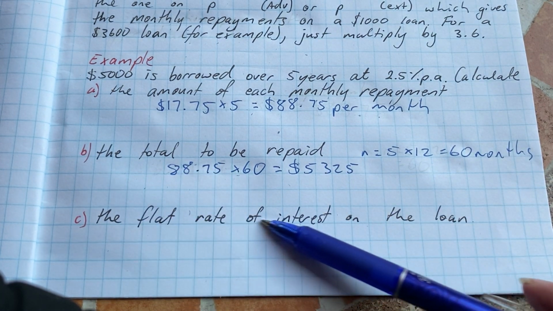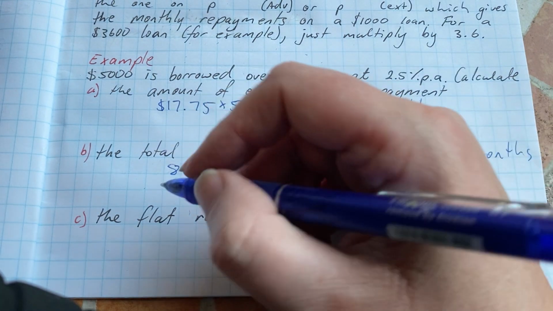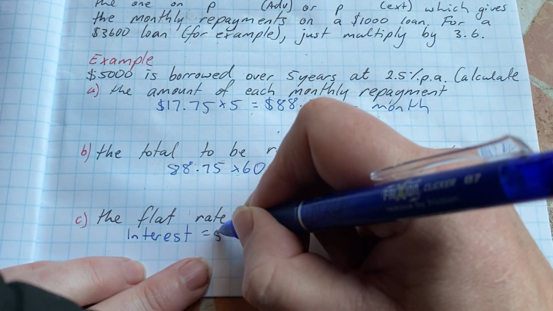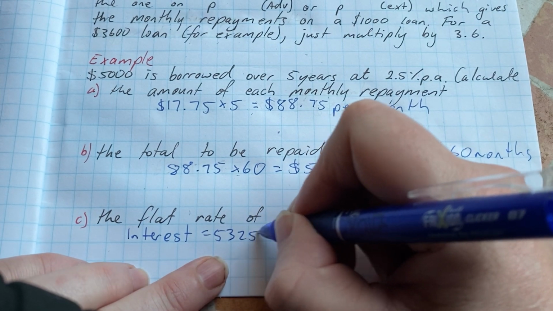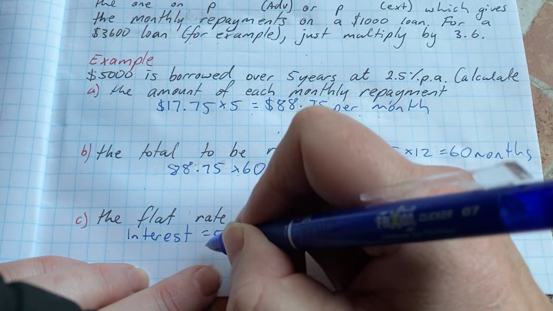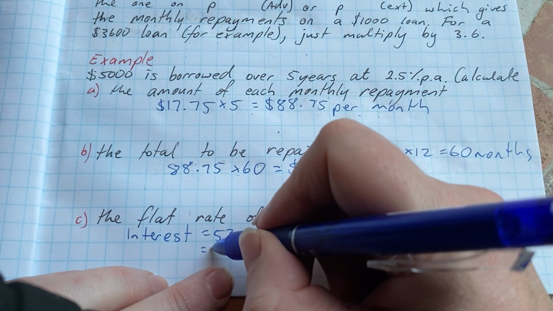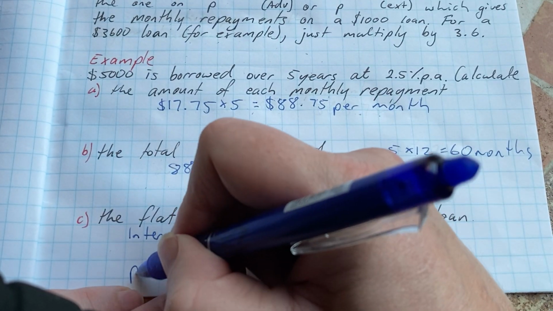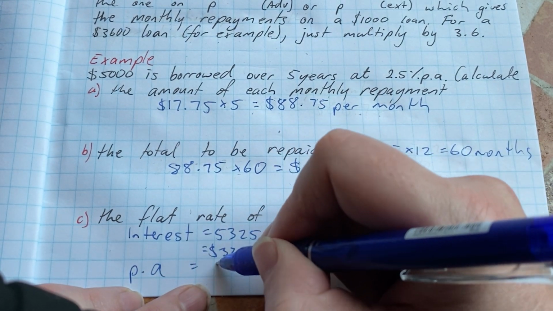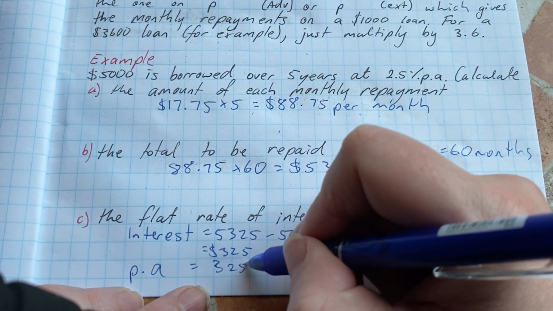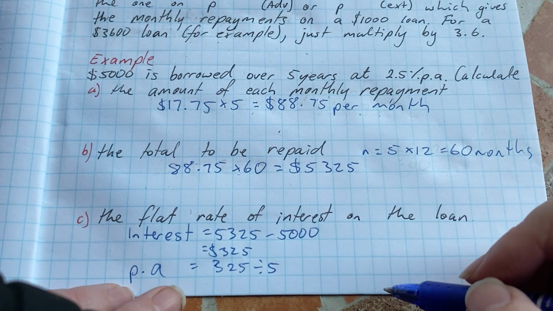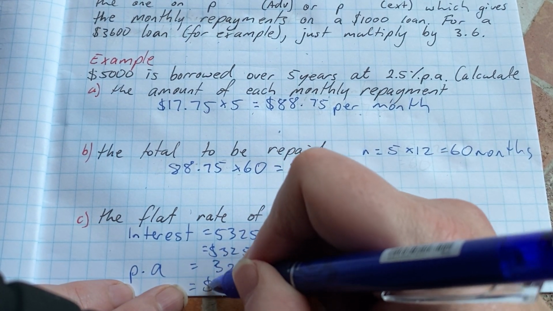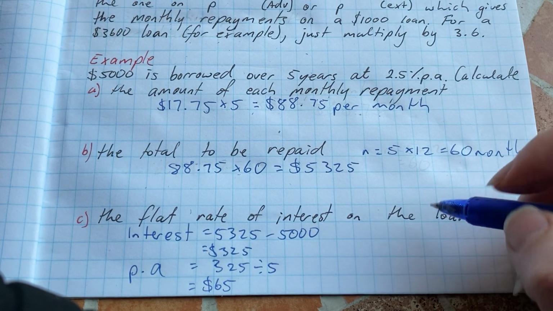We're now asked the flat rate of interest on the loan. So the total interest was 5,325 minus the 5,000, which equals $325. Now per annum, it's that 325 divided by the 5 years, because a flat rate of interest is always calculated per year. So that's our $65.